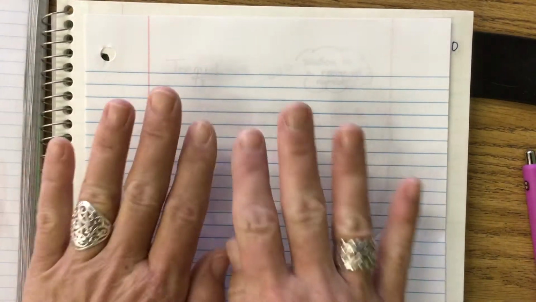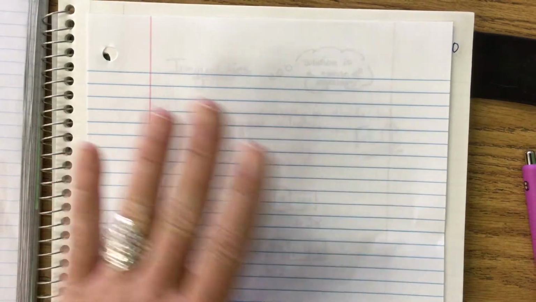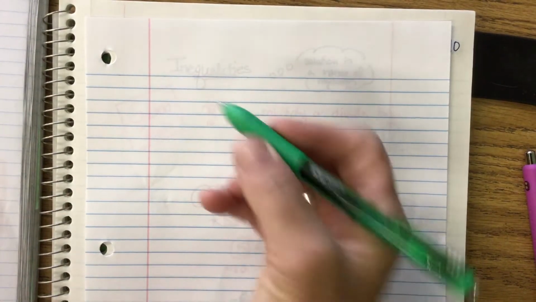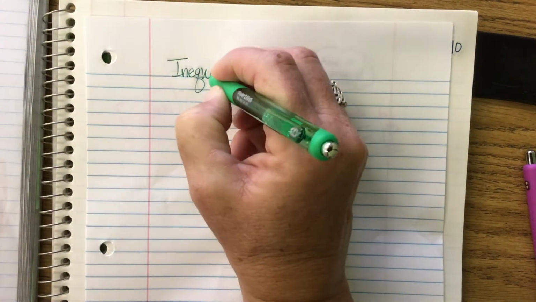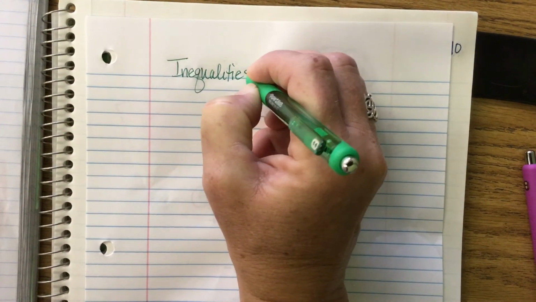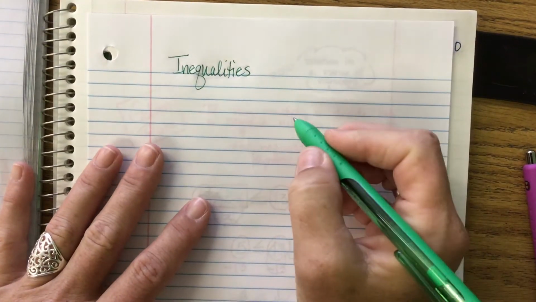All right, so page 10. I made a mistake, so I'm starting over and I'm going to glue this sheet in. But today for inequalities, I had someone walk in the room and made a mistake.